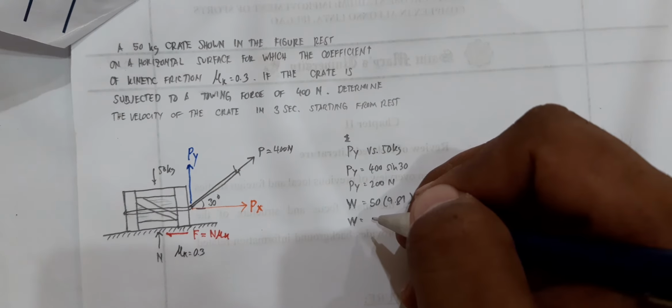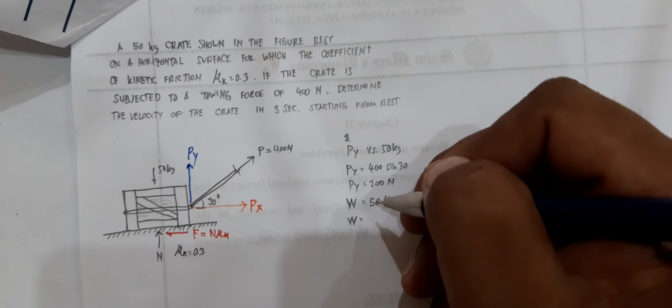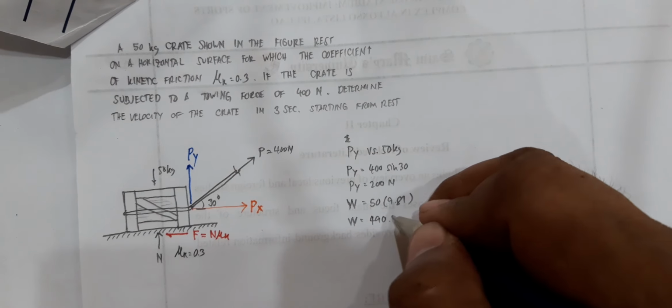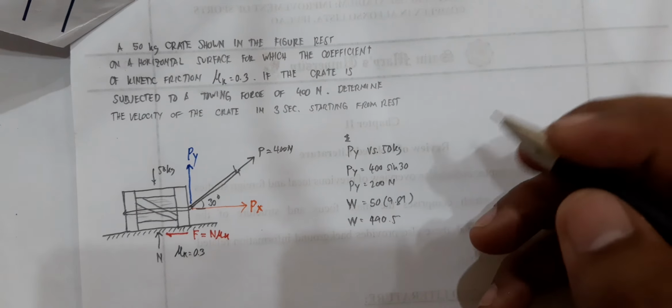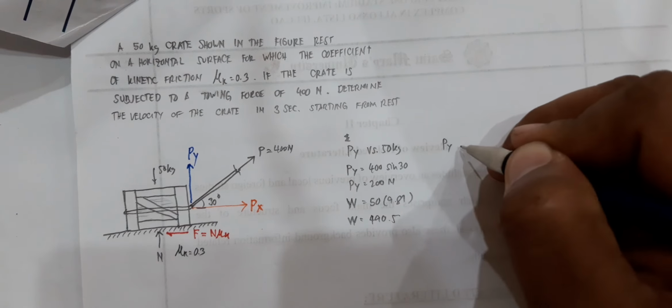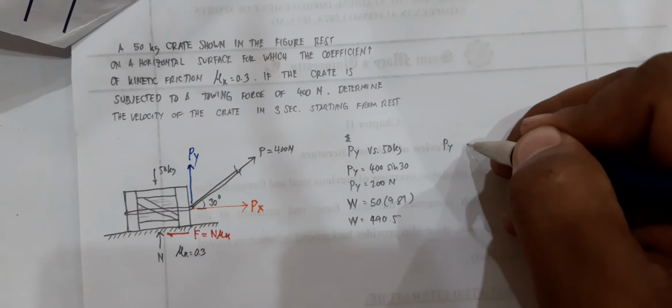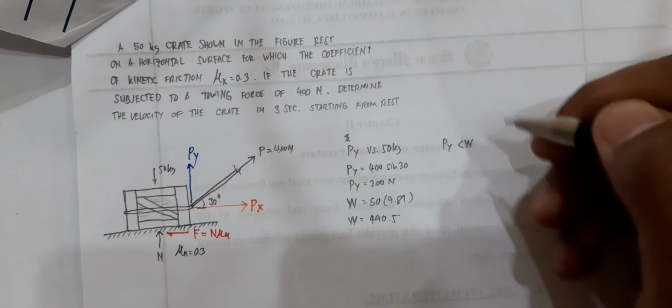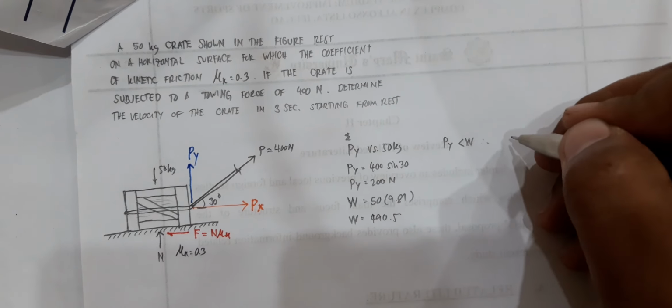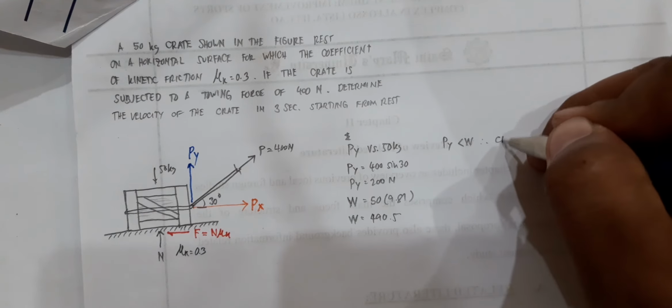W is equal to, let me calculate that one. 9.81 times 50, that one is equal to 490.5. Okay, so basically your Py is less than W. So basically your crate will not be lifted. Okay, so let's state it here. Your crate will not be lifted.